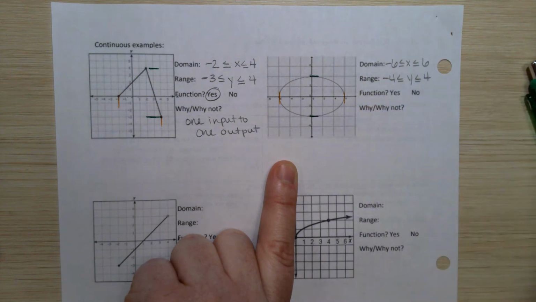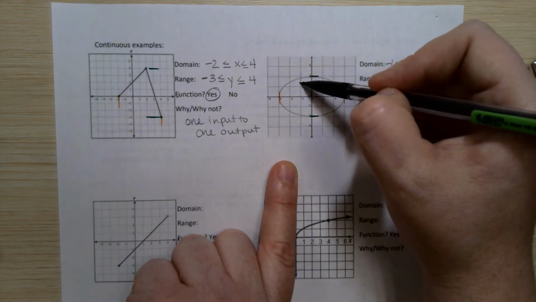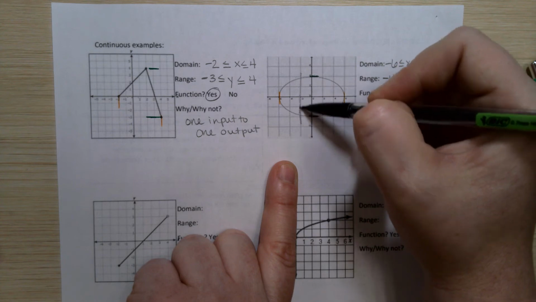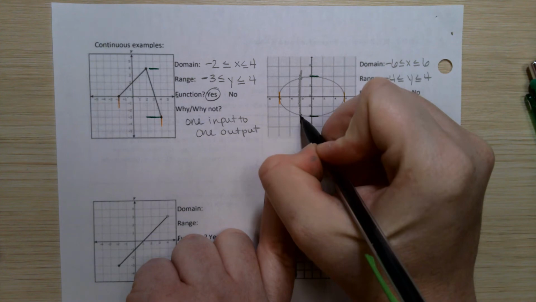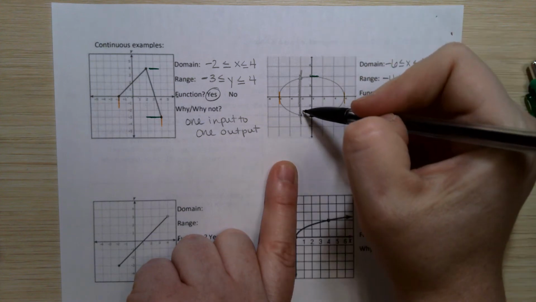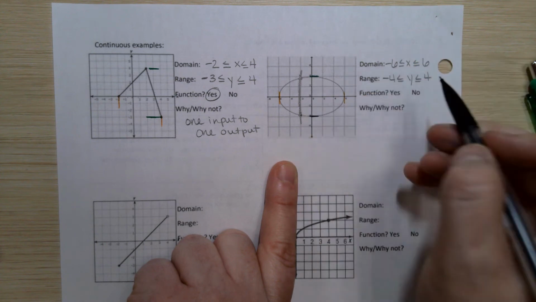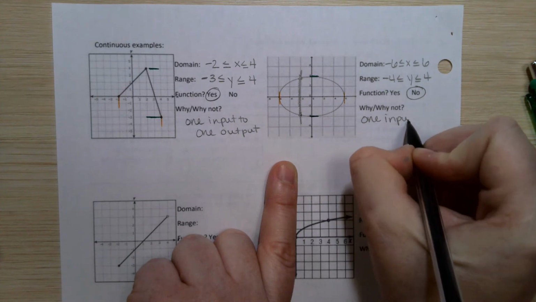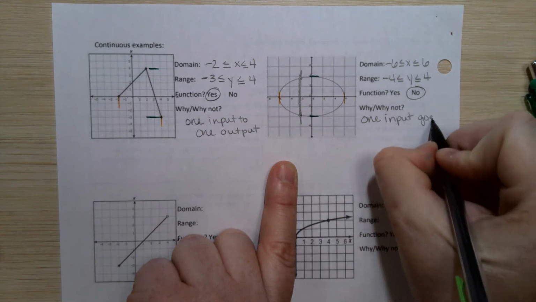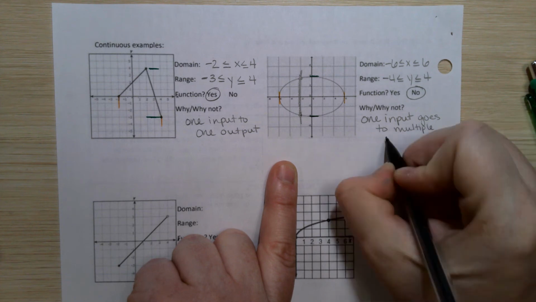Now, what we're going to look at is is there 1 x to every y. So what I'm going to do is I'm just going to look right here at this point. This is -2, and if I were to draw a vertical line or put my pencil here, there's a point here and there's a point here. This x value of -2 goes to these 2 points. I can't have that happen. So the answer is no. 1 input, the -2, goes to multiple outputs.